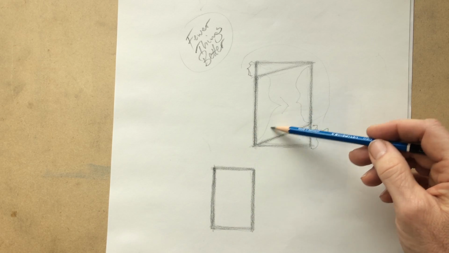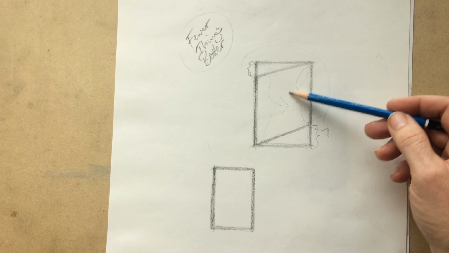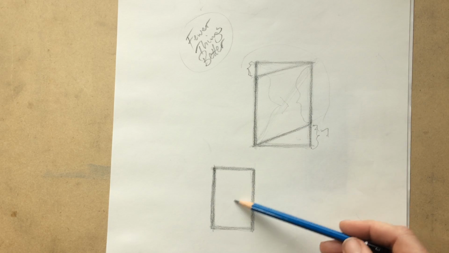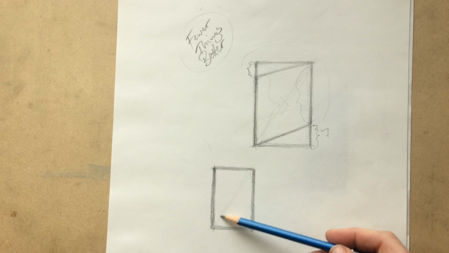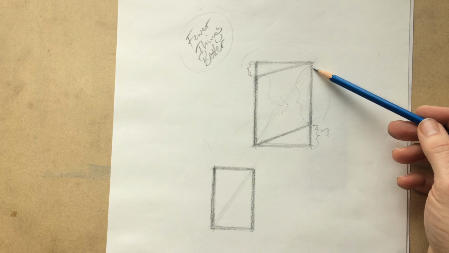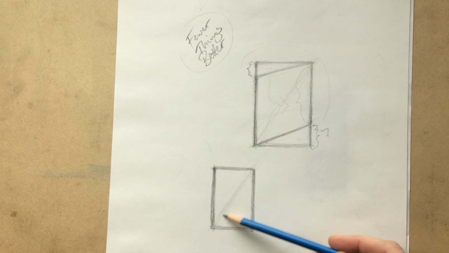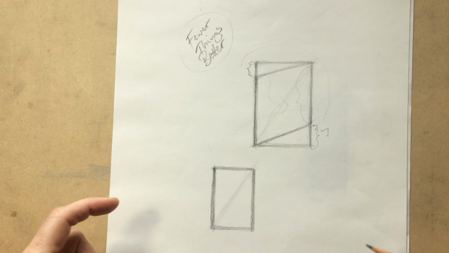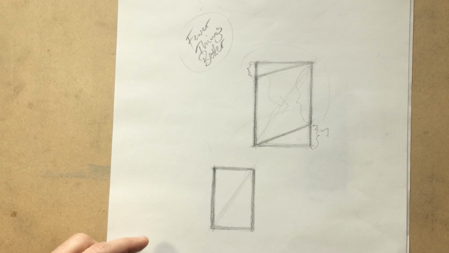Another thing to do is to imagine what the diagonal for that particular rectangle would be. And if I can compare that to this, and compare the larger triangles, that will help me as well.